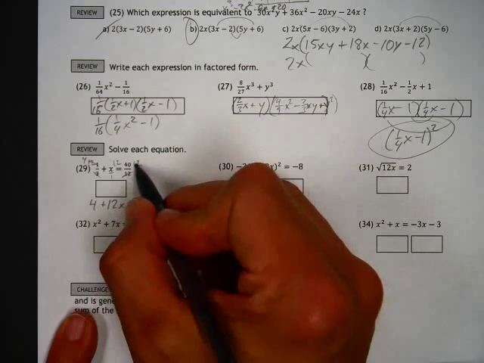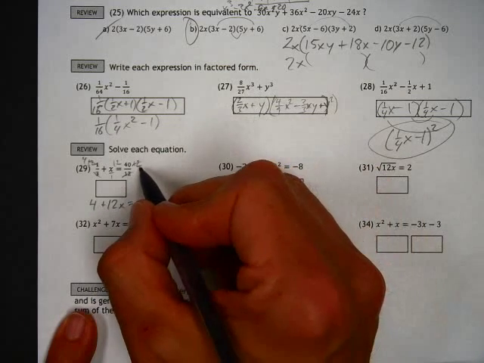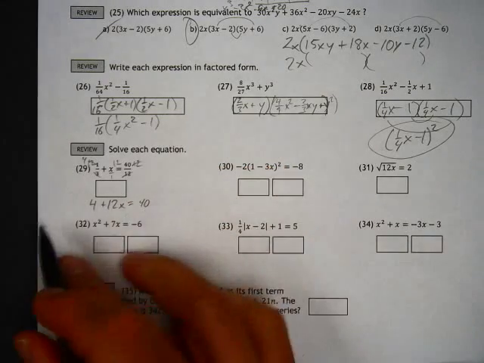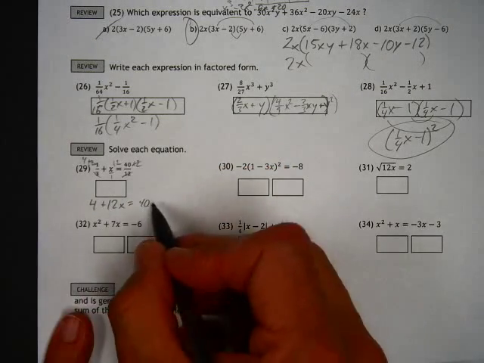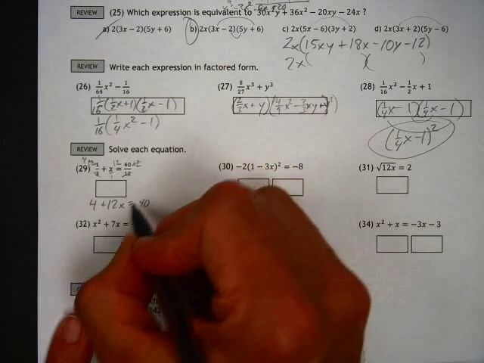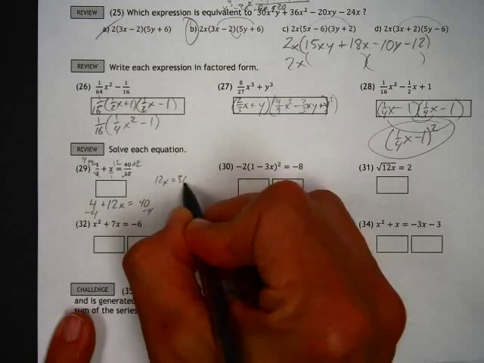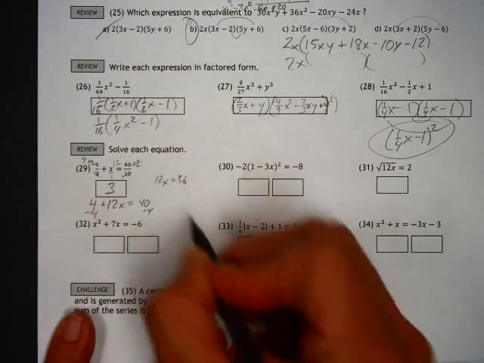This one is a fraction, but the nice thing about that one is the 12s cancel, we're left with a 40. Now it's a much easier equation to solve. Subtract the 4 and divide by 12. Get 12x equals 36, so x equals 3.